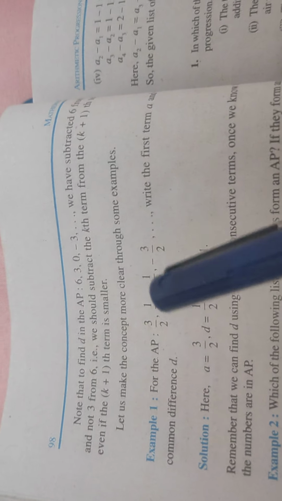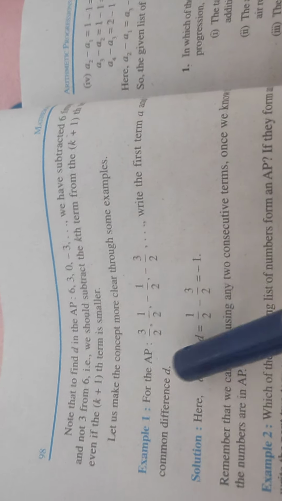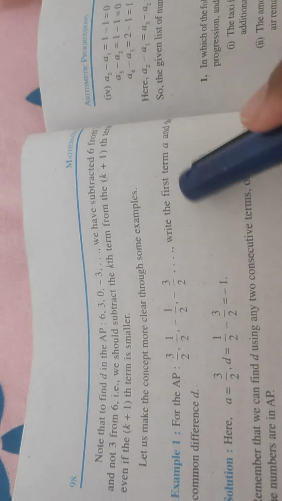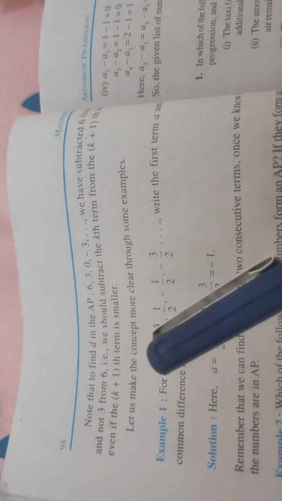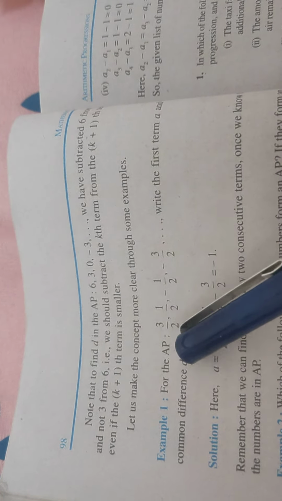So how will we solve this? No need to fuss about it, it's very easy. We already know what the first term a is. It's obviously 3/2. Since the arithmetic progression is moving from this side to this side, we can conclude it from the dots.